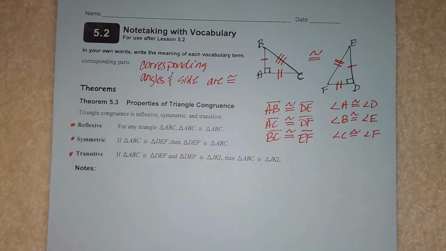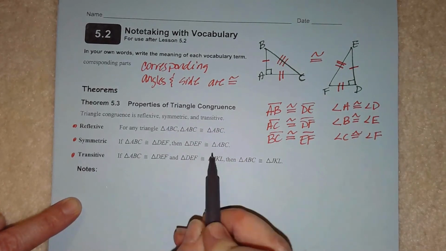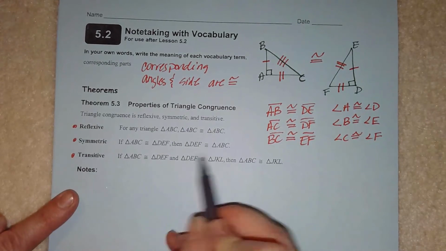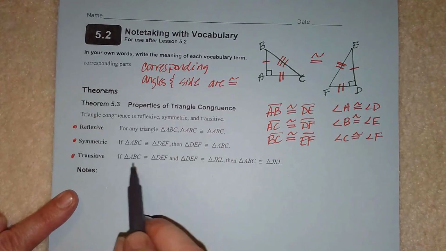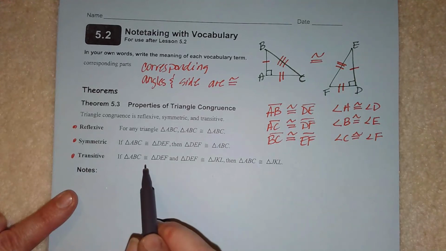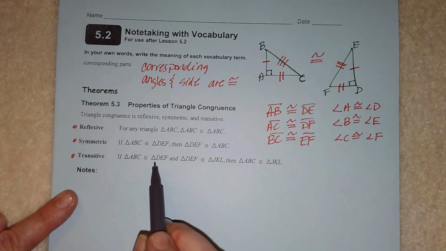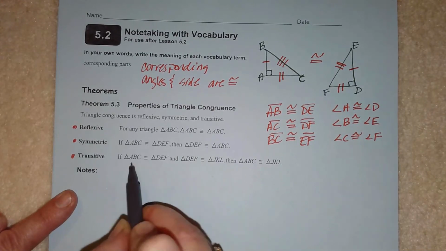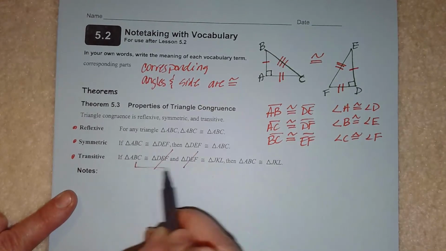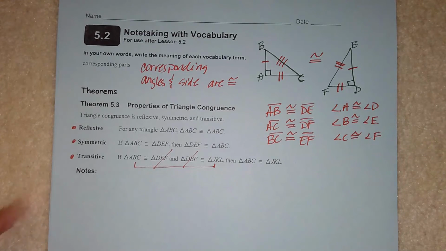Symmetric is kind of like the commutative property. It means like the opposite order. So if triangle ABC is congruent to triangle DEF, then it's true to say the other way around. Triangle DEF is congruent to ABC. And the transitive property is the one where if two things are congruent to the same thing, then they're congruent to each other. So triangle ABC is congruent to DEF, and DEF is congruent to JKF. So basically, we're taking out the middleman here, and we're saying, okay, ABC is congruent to JKF.